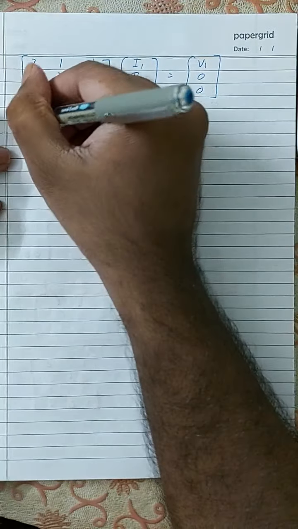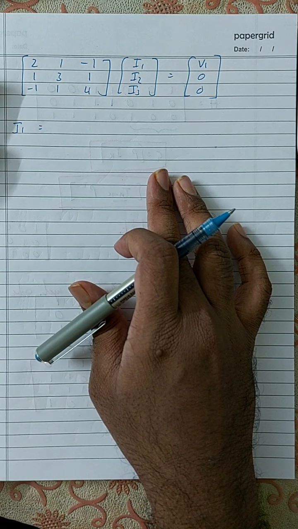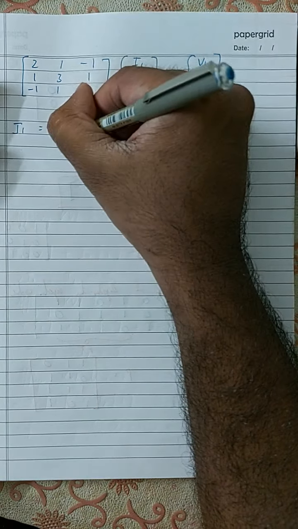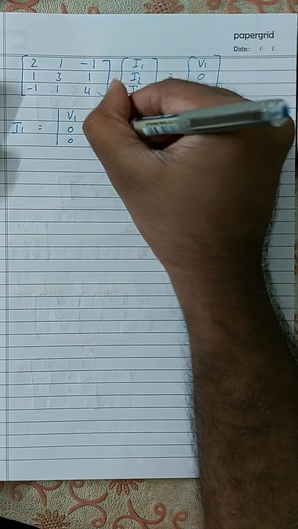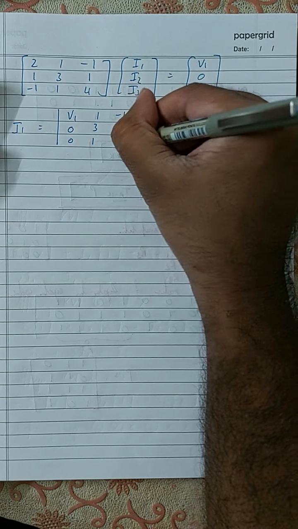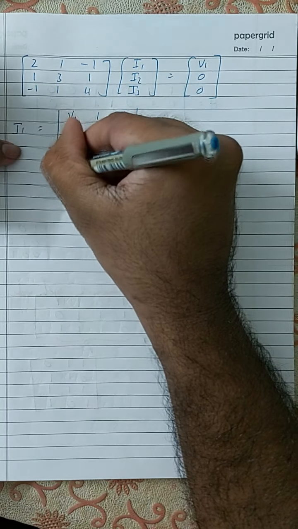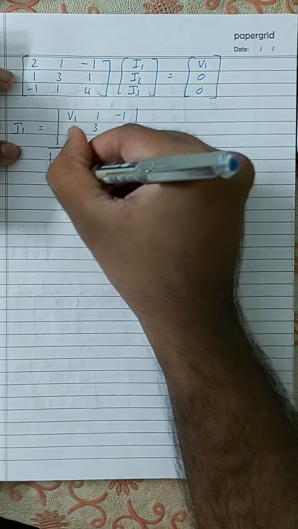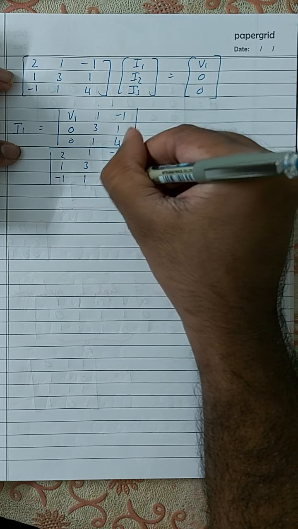Now we can write the equation for I1. What is the equation for I1? I1 is equal to the determinant of V1 0 0, 1 3 1, minus 1 1 4, divided by the determinant of this coefficient matrix, which is 2 1 minus 1, 1 3 1, minus 1 1 4.